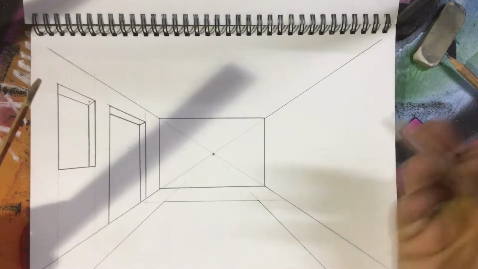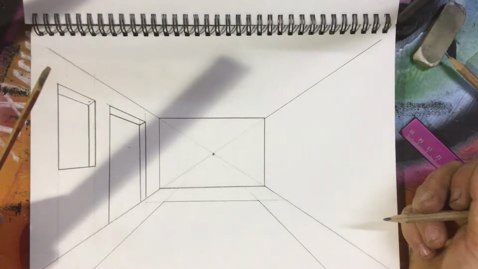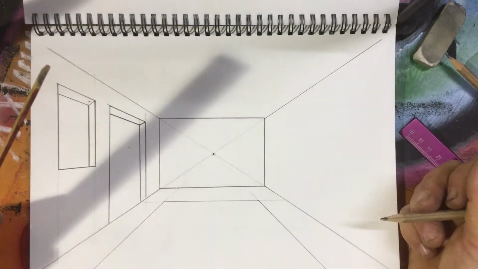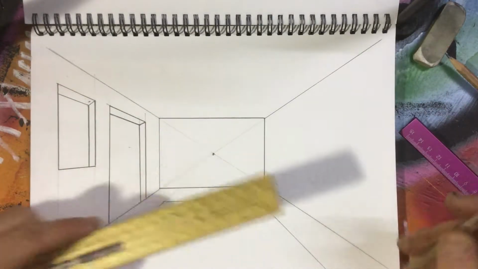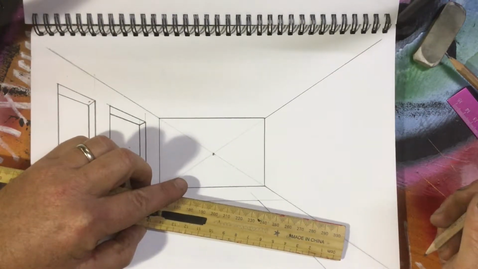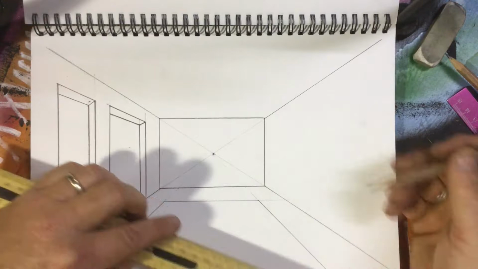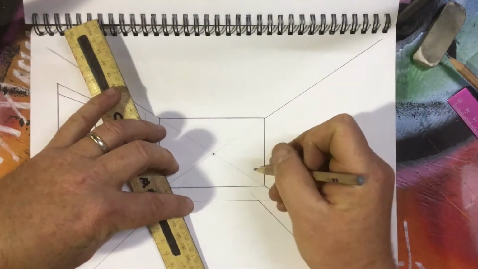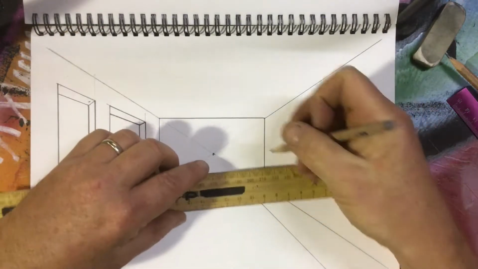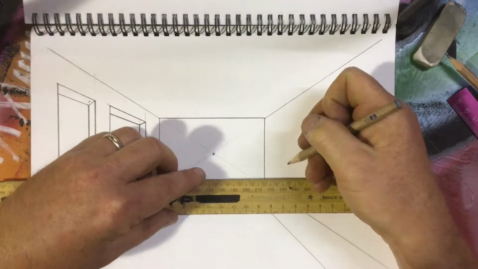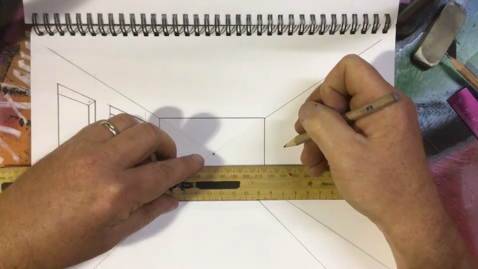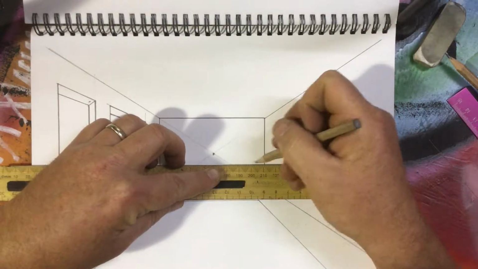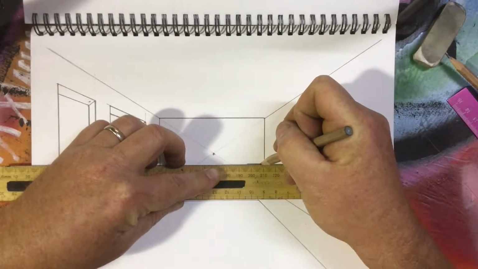Now, what about something coming off from the wall? Say I wanted some cabinets or shelving, or even a table. Let's go with a table. So I'm going to think about how high I want it, and how far it's going to come out from the wall. So maybe the table will come up this high and will come out from the wall this wide.